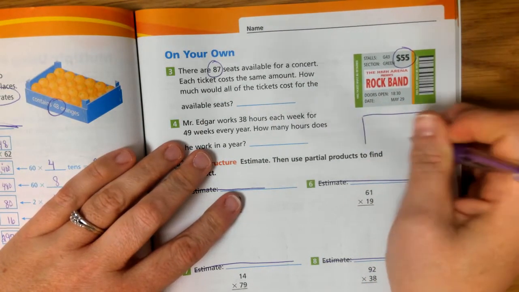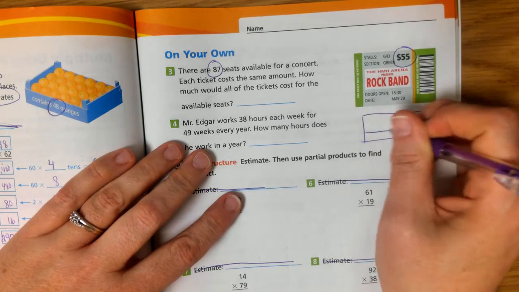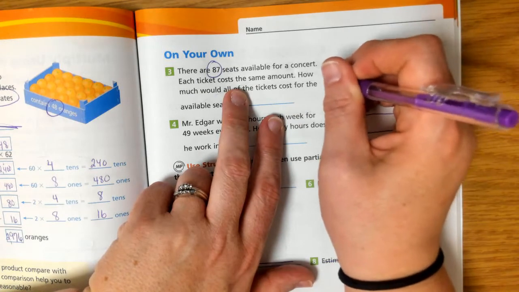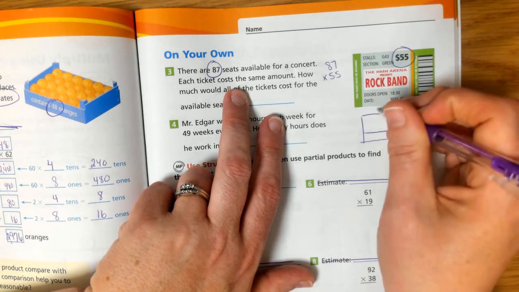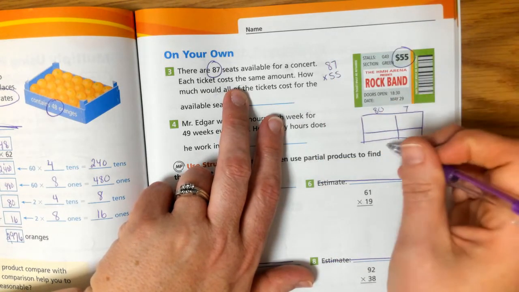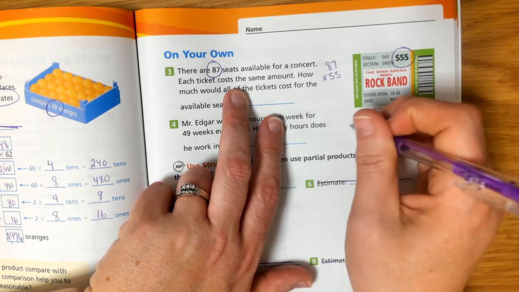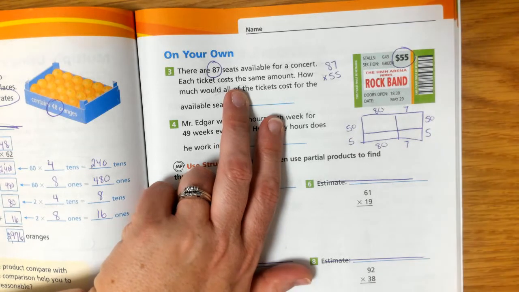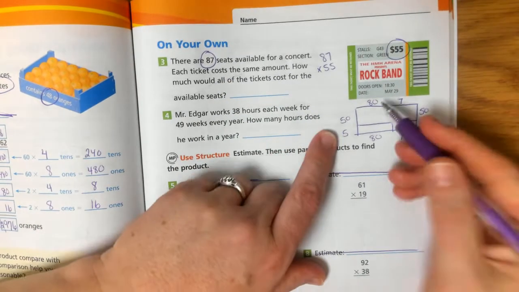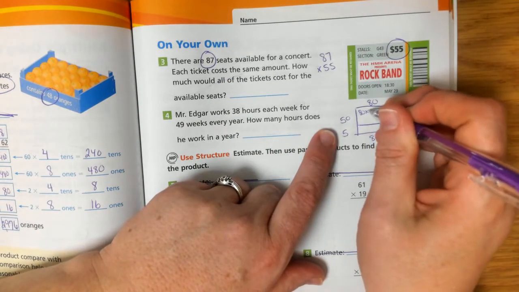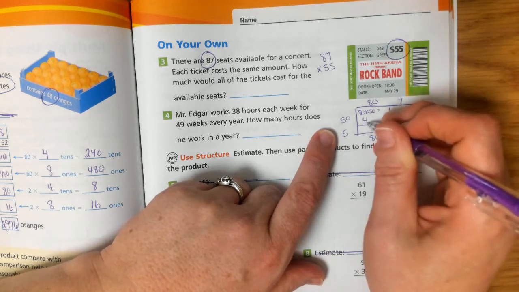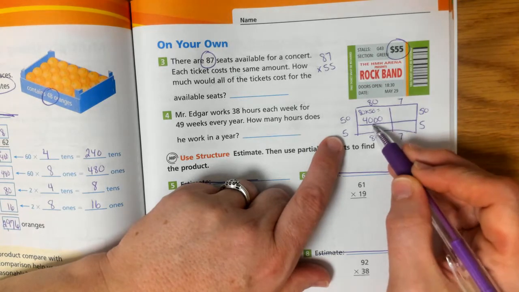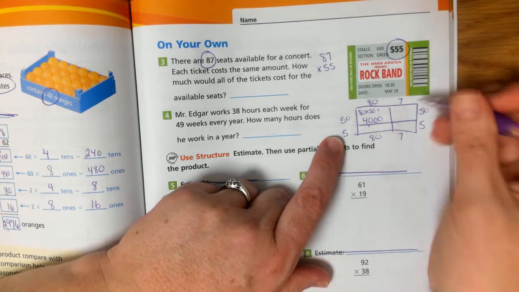So if I were to set this up in an area model, I know I'm doing 87 times 55. So 87, 87, 50 and a 5, 50 and a 5, right? I do my expanded form. 80 times 50 equals 4,000. 8 times 5 is 40, and then after the 40, I have to have 2 zeros.